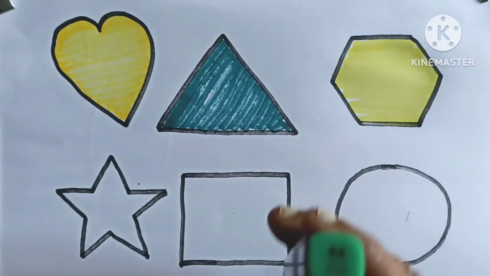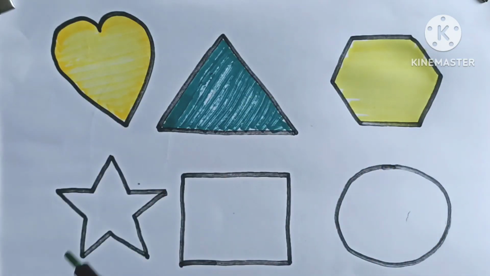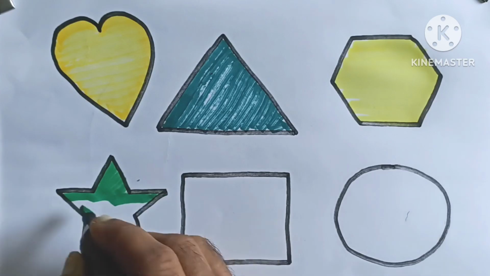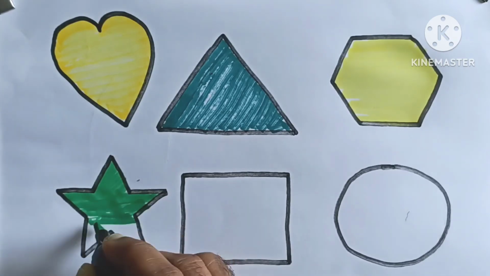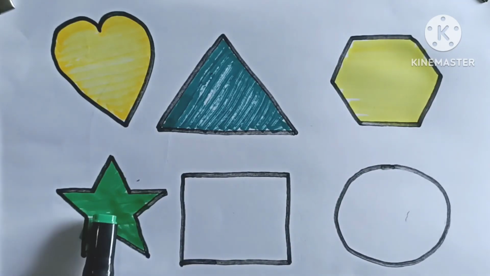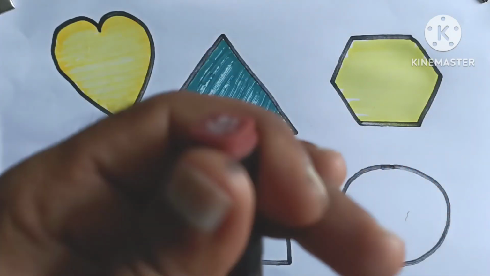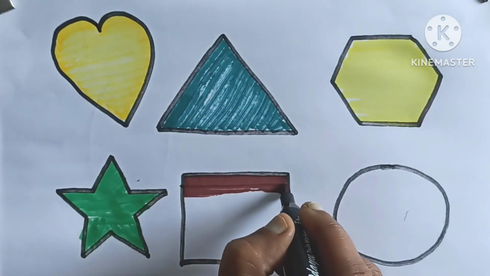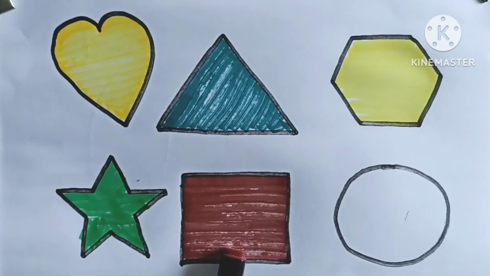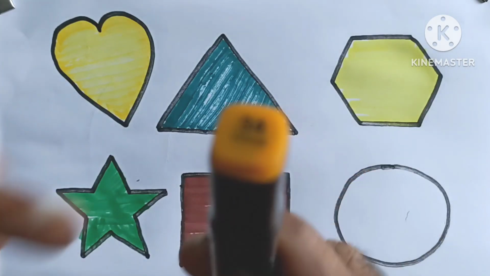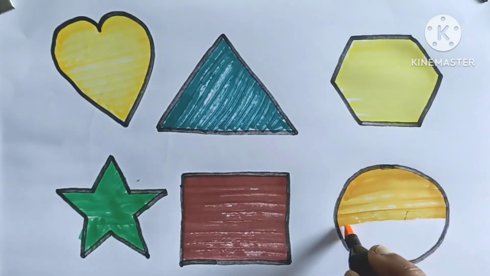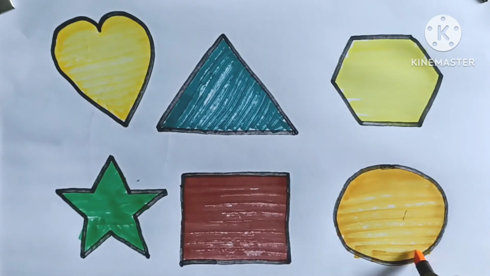Vivid green color. Natural oak color. Yellow color.